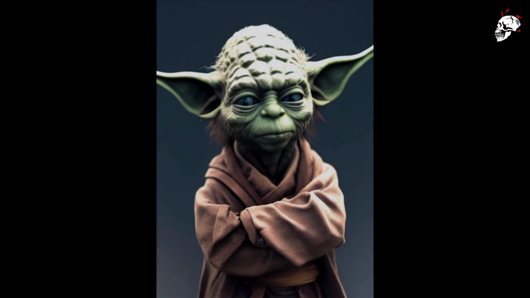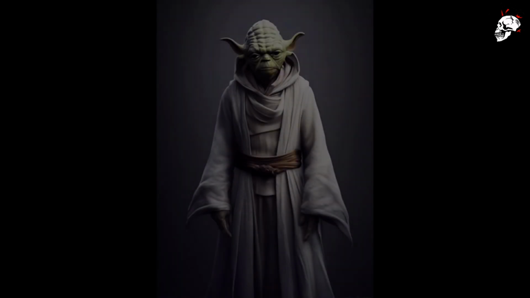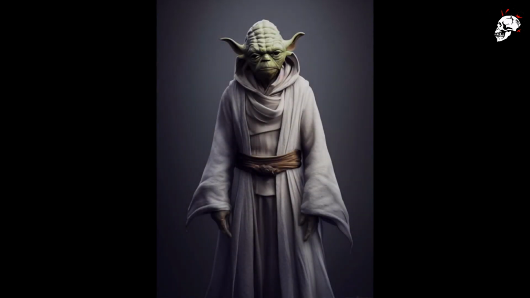Again, another Yoda picture. This one here was I was trying to create Yoda as an Assassin's Creed character, and no matter what I did, no matter what prompts I put in, he always looks like a Jedi with Assassin's Creed.